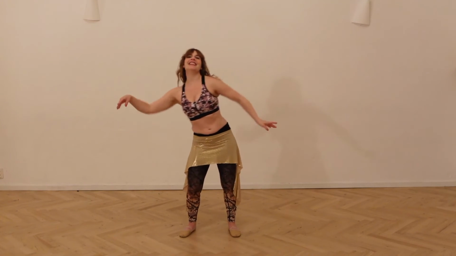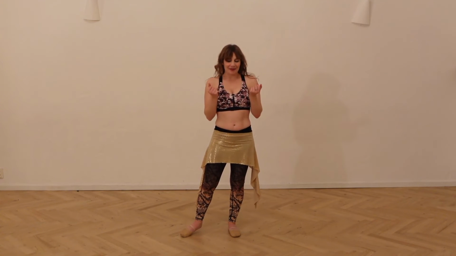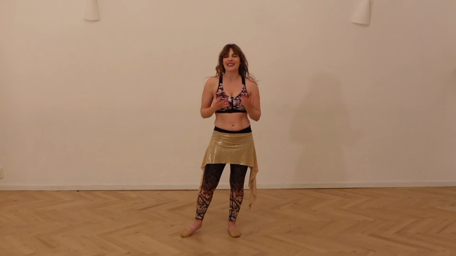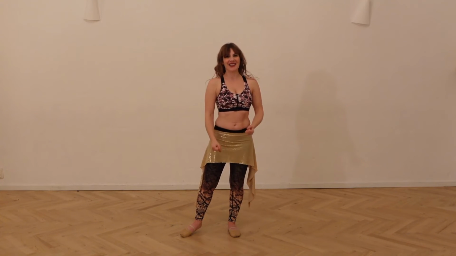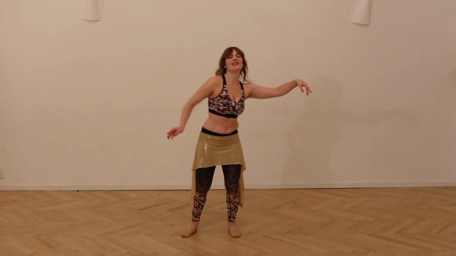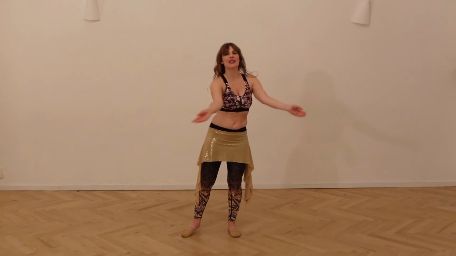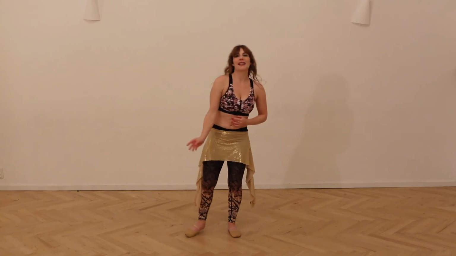So really showing how much the music is affecting you, how much that violin is really pulling at your heartstrings. Almost being pulled by that emotion. And even a bigger circle, something like that.